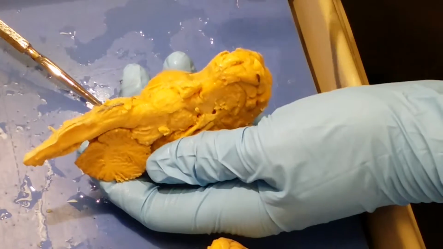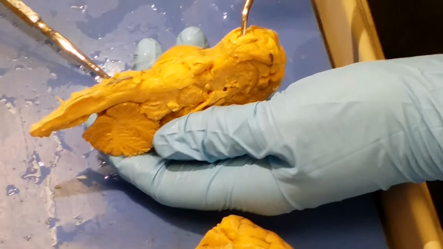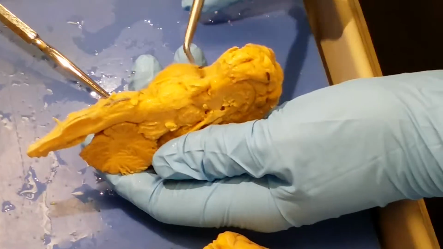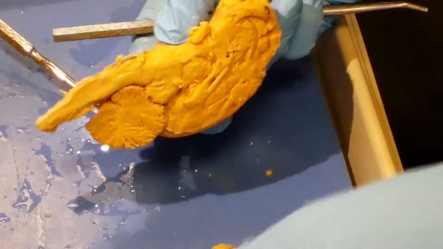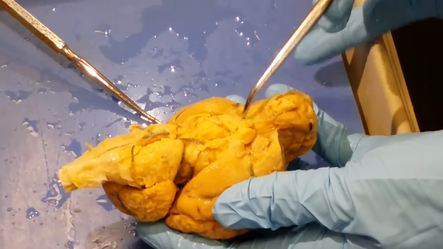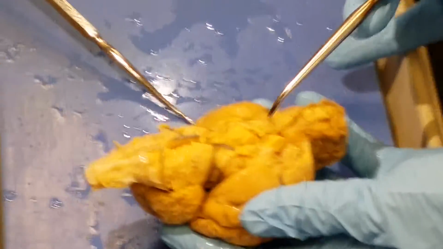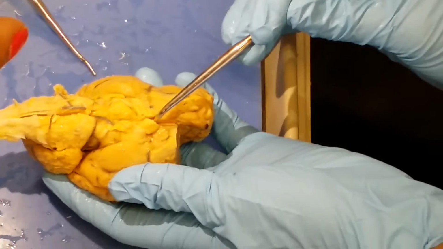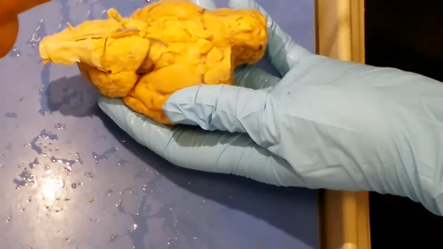Now, taking a look here, you can find the olfactory bulb up at the top and the optic tract down here. The optic chiasm is where the optic tracts cross. So if I put them together like this, the point at which they come and cross, if you were to extend it out, looks like an X. Right there in the center is your optic chiasm.